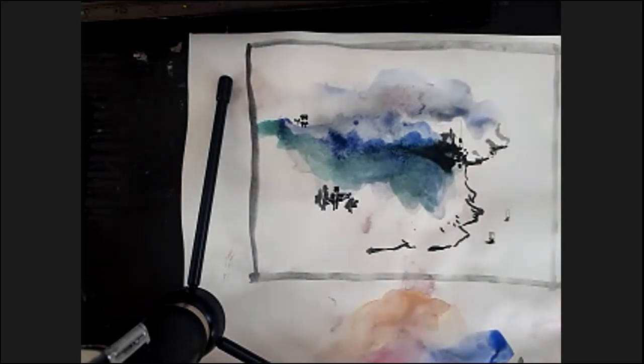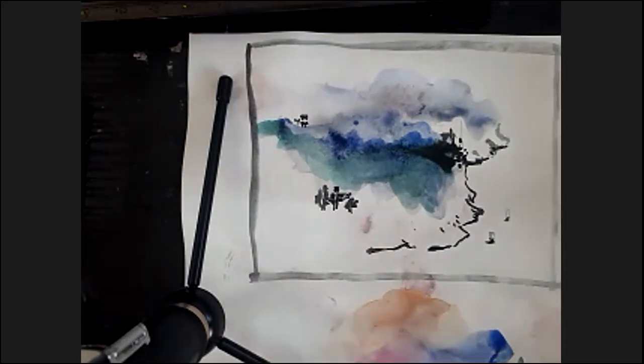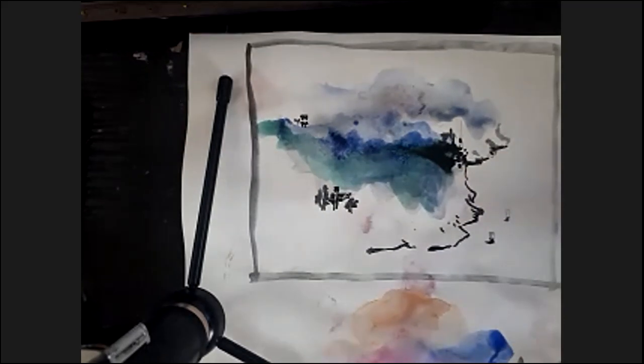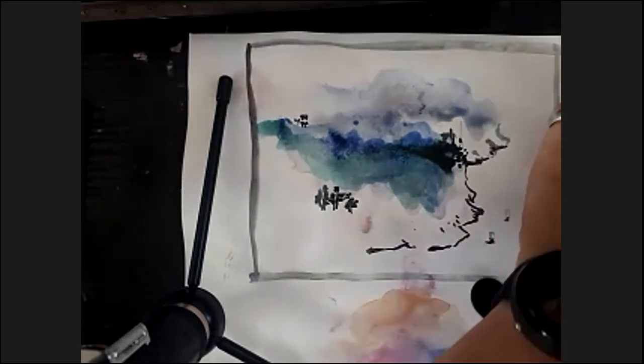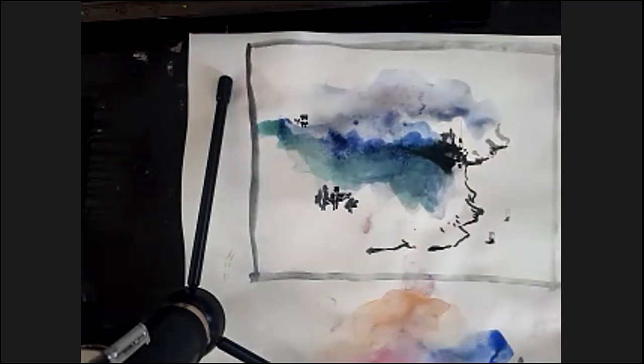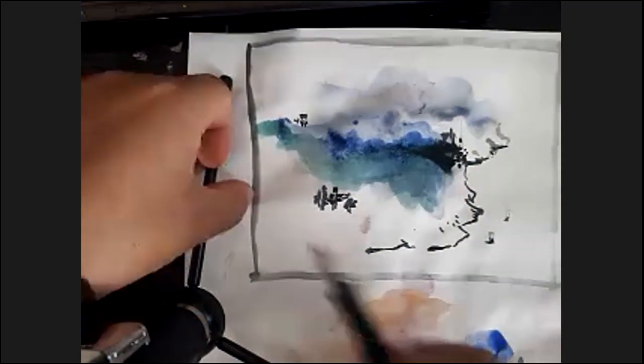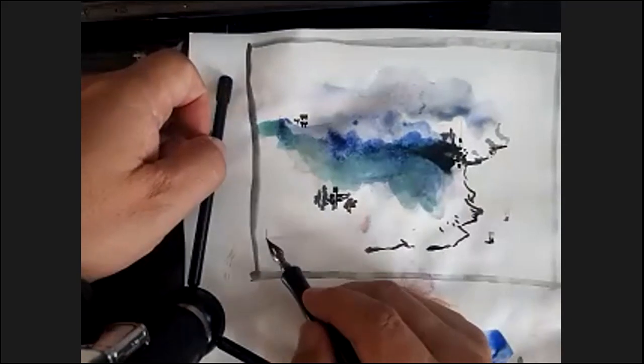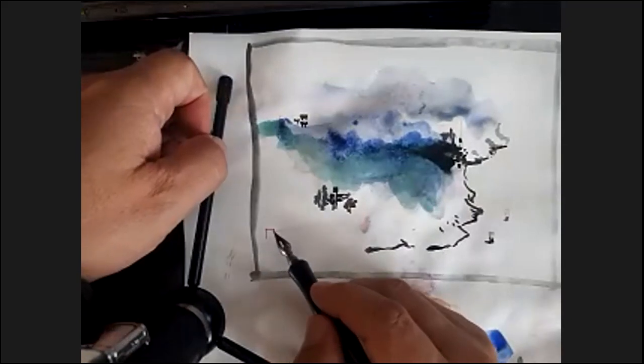And one last thing. What do we see in most of the Chinese paintings? First, a seal. Maybe this seal is my name.